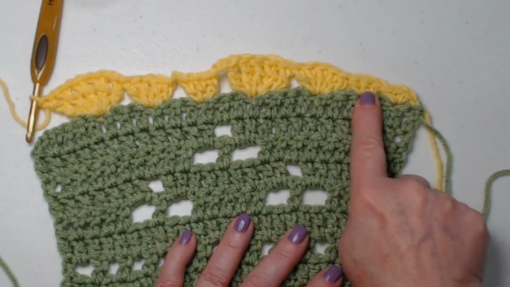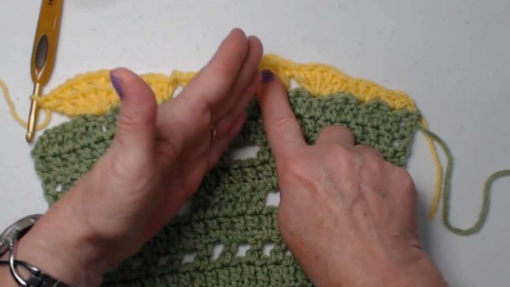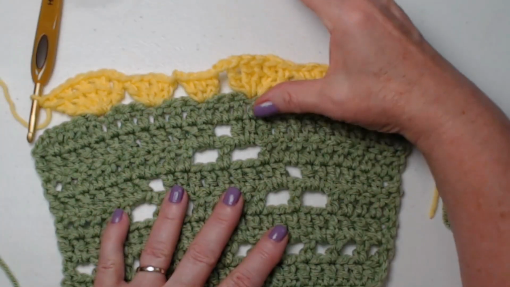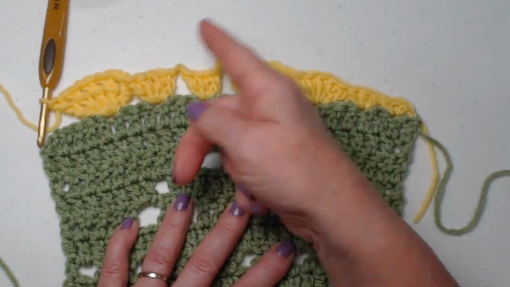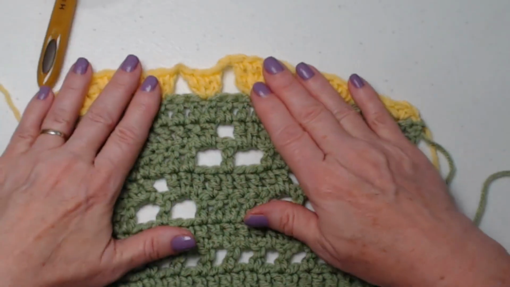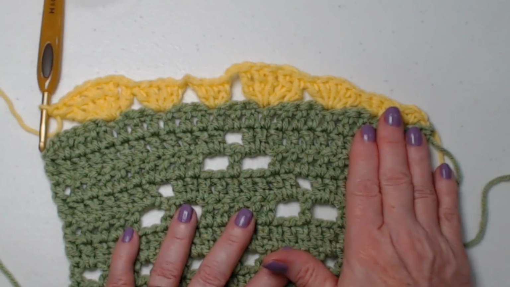Single, half double, double, triple, and of course we can go on with double triples and all the tallest stitches that they get. We can chain between to spread them out, and of course you would skip more stitches to spread them out. I just tried to get it all on the top of this one swatch.